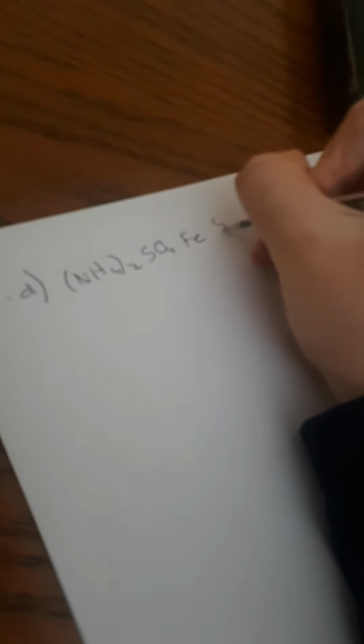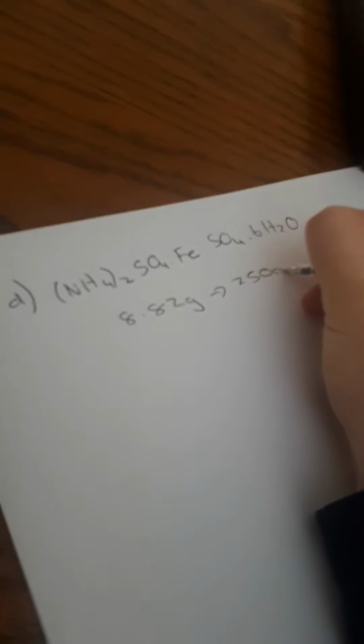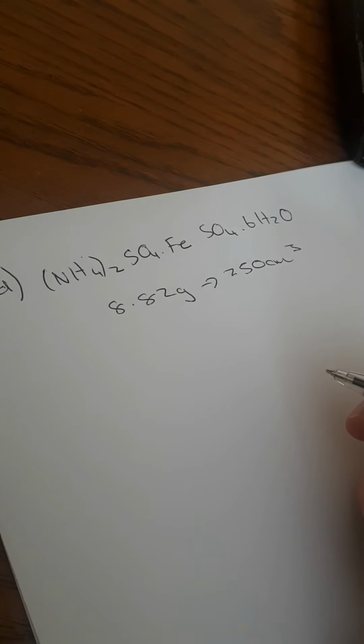Firstly, we're told we have (NH4)2SO4.FeSO4.6H2O, and it was prepared by dissolving 8.82 grams of that and making it up to 250 cm³ in a volumetric flask.